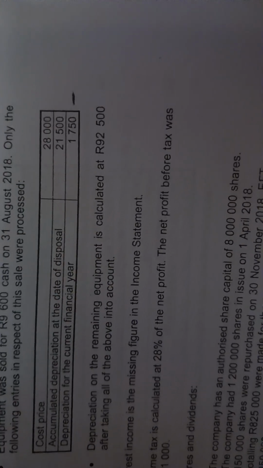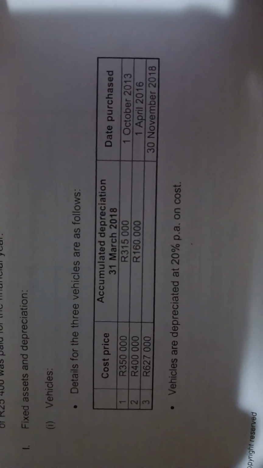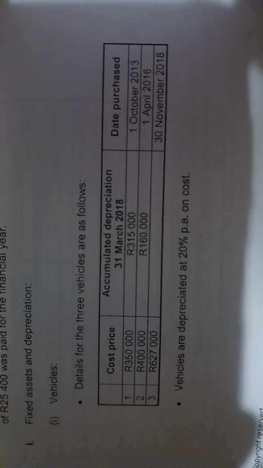Now, let's talk about something. This vehicle, the first vehicle, as you can see, was purchased in 2013.